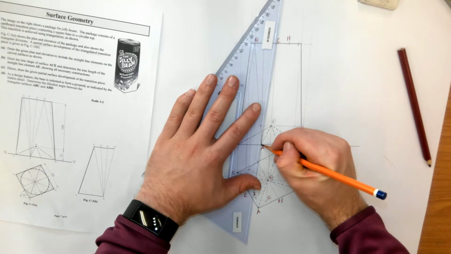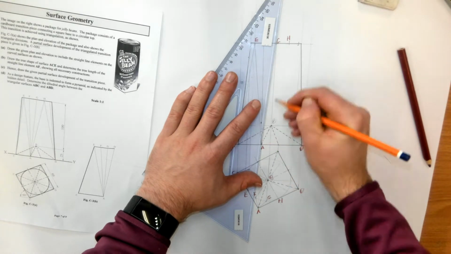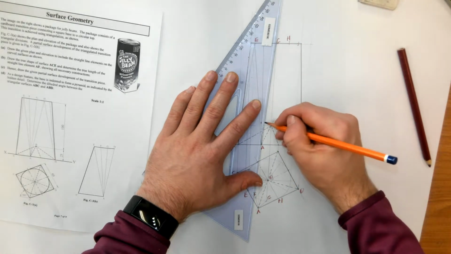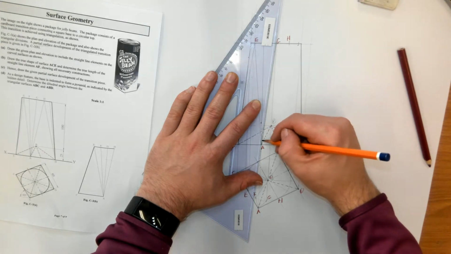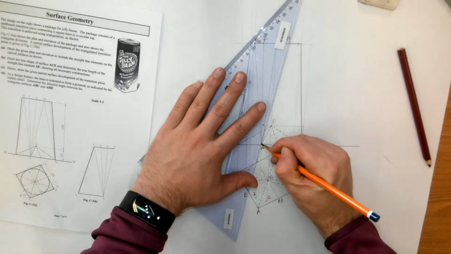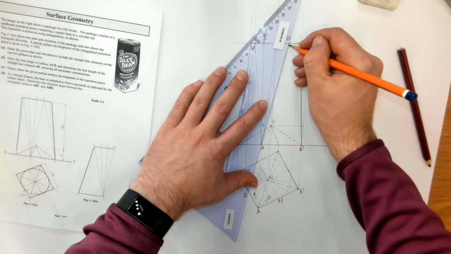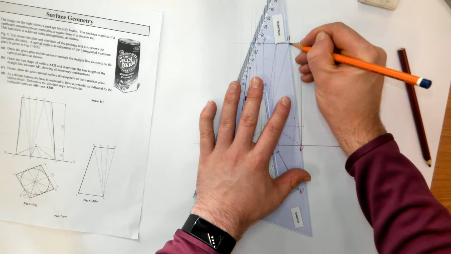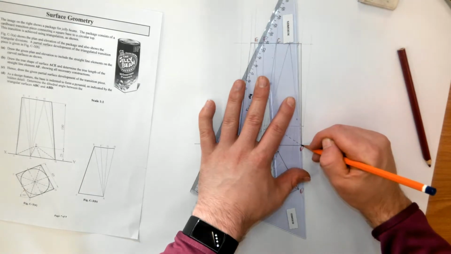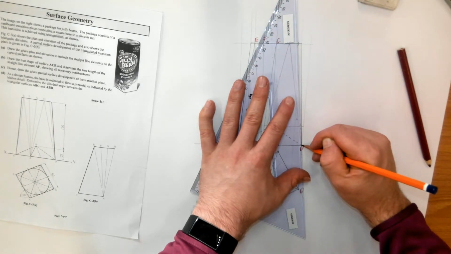So we're going to join A to F, A to G, and then A joins to H, and H joins to D. D joins this point here.